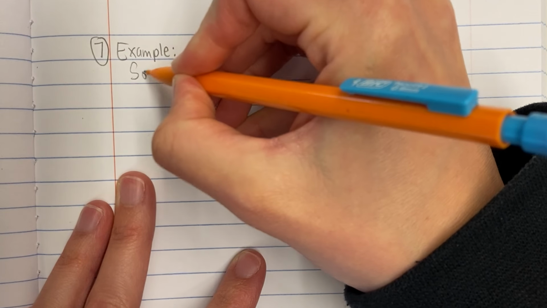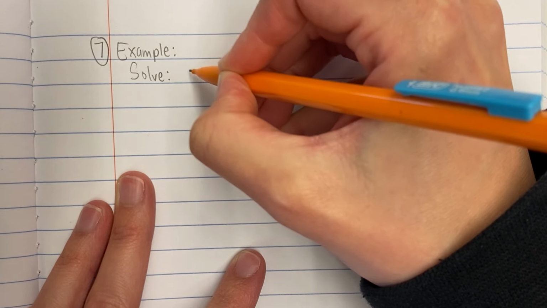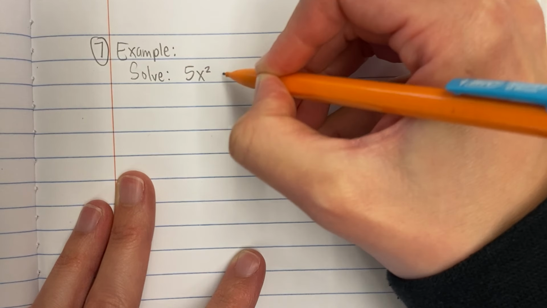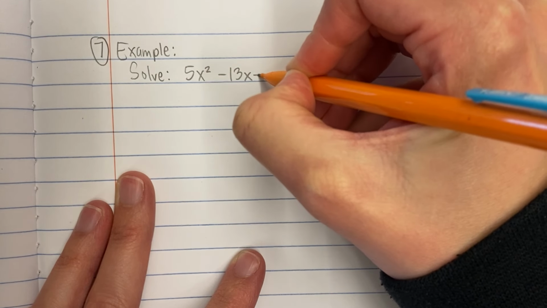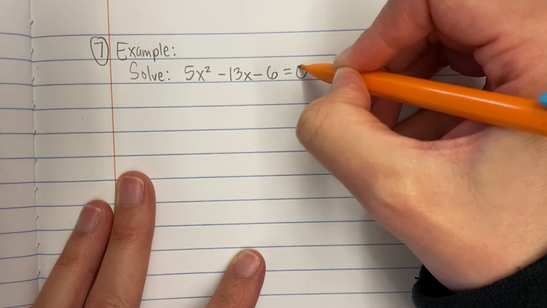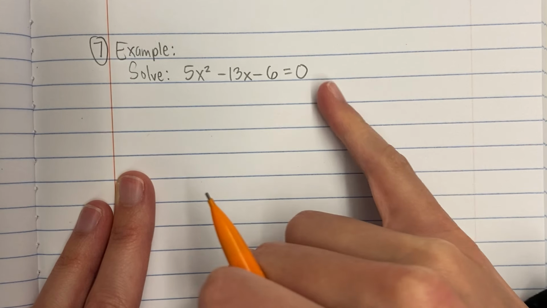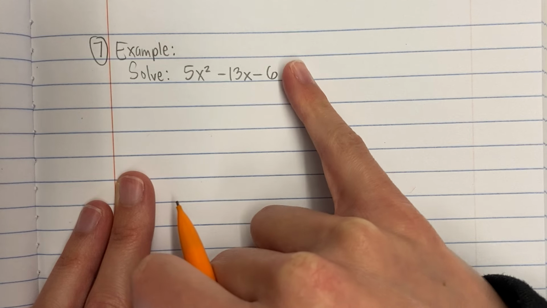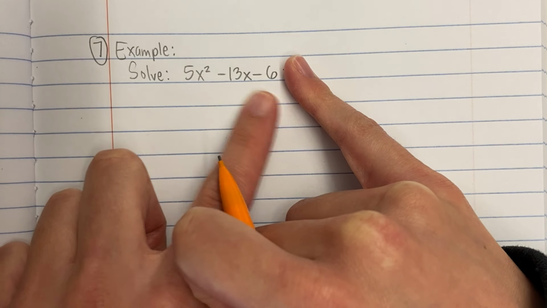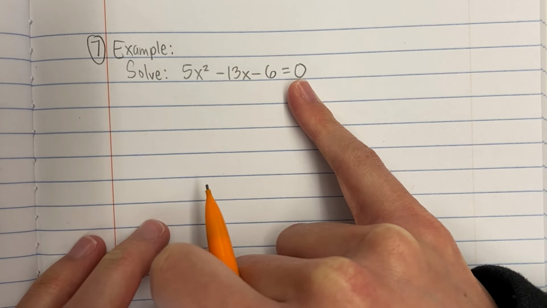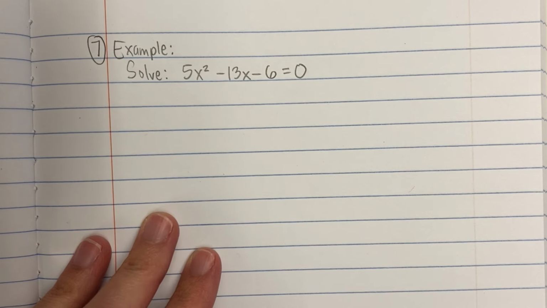Okay, so you'll be given an equation like this where you have to solve. Now, you notice it's already equals 0, so remember we're looking for x-intercepts, right? Sometimes you'll be given this equation as y equals, with an x, but we've already plugged in 0 for y, and so we're ready to use the quadratic formula.